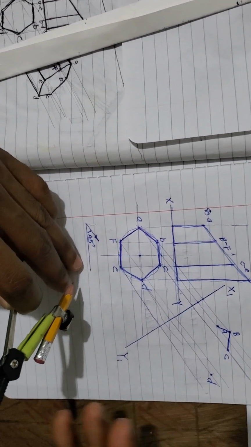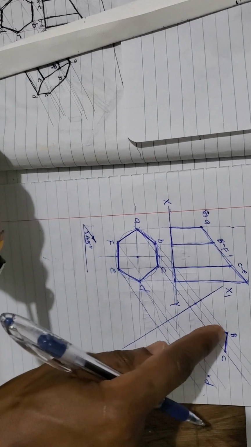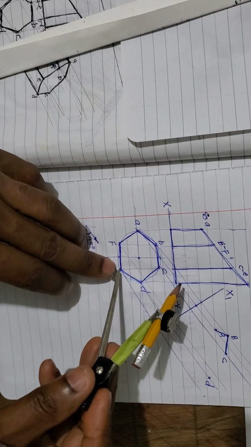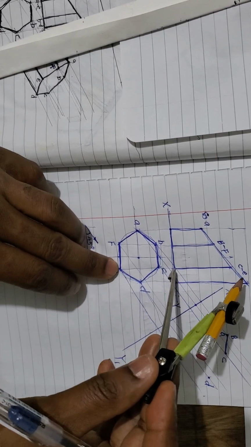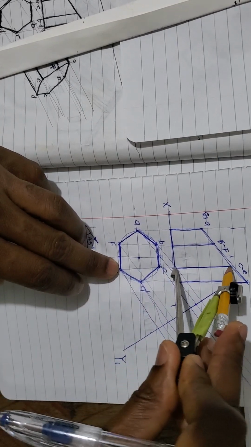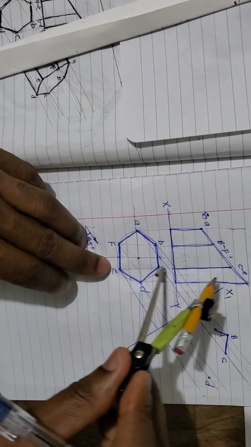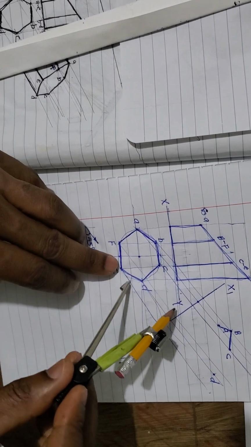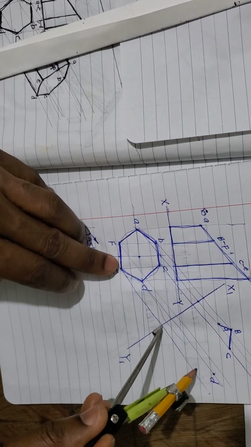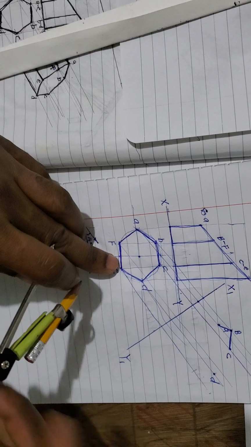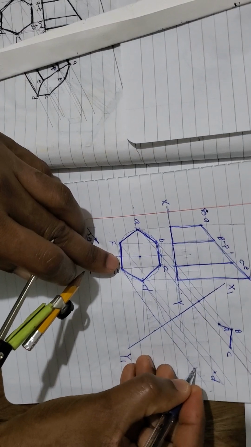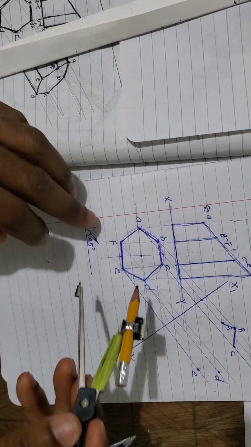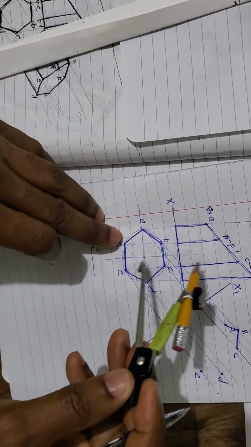So we have A, B, C, and D. Now let's go back to point E. This is E right here, and E overlaps with C. We go down to E, this is the E line, go up here, transfer that distance, and that is E.